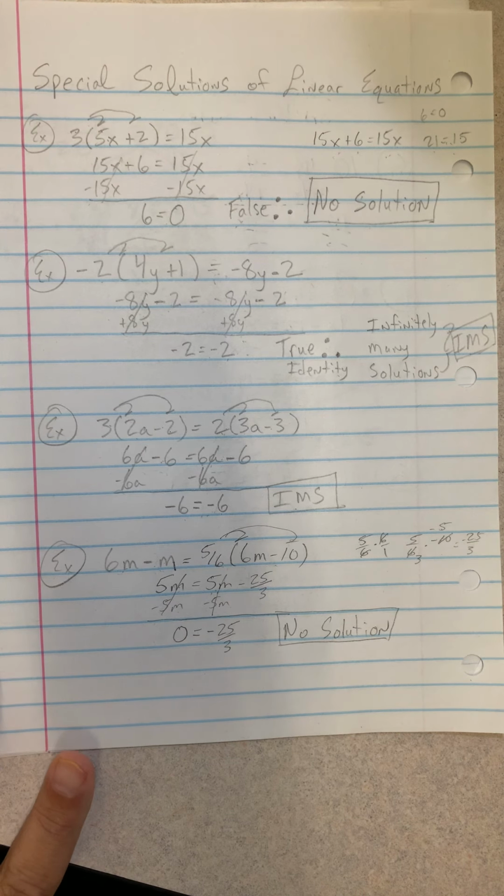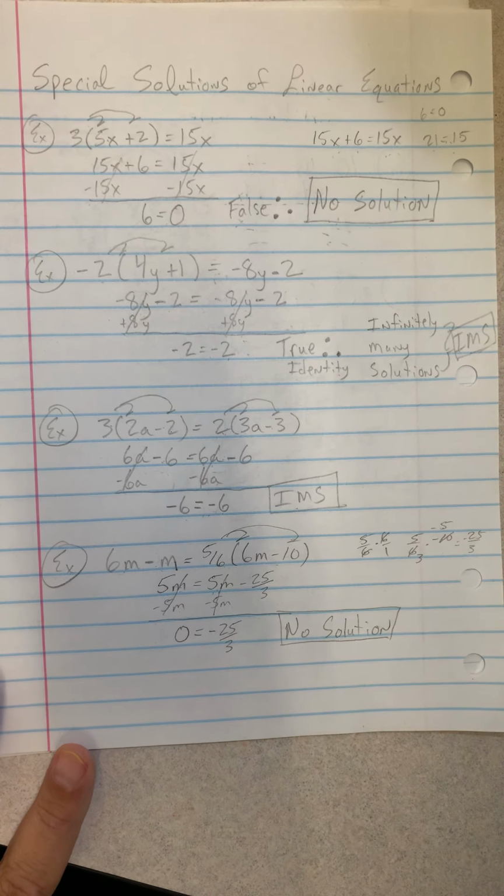And there we have section 1.3 with variables on both sides, and then some special cases that go along with that. Give those practice problems a try, and we'll get back together and go over them.